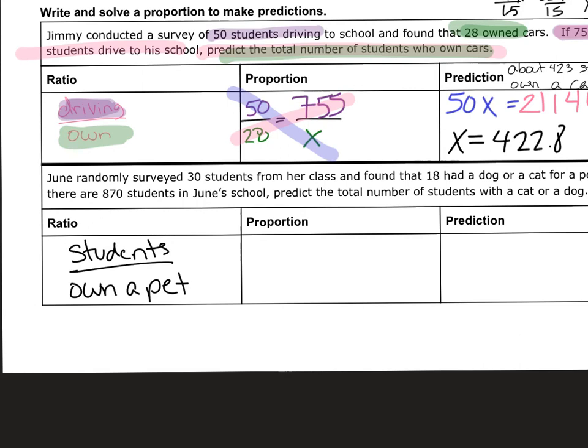Okay, so let's talk about how many students did she survey? Okay, 30. So that's going to be our first ratio. Of those 30 students, how many owned a pet? Good, so that's going to be our 18.